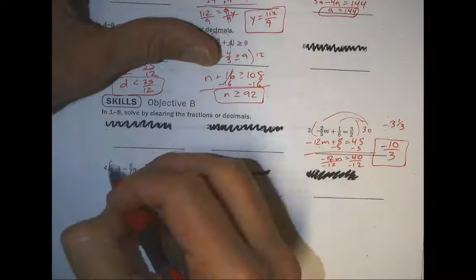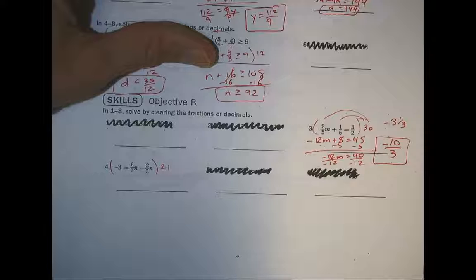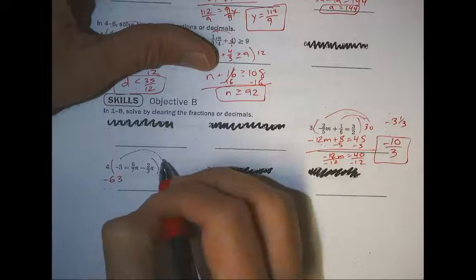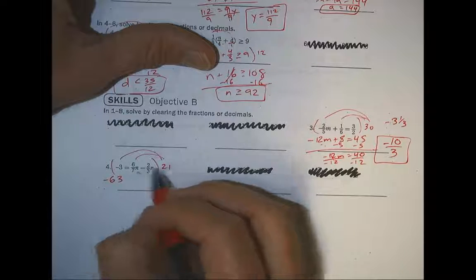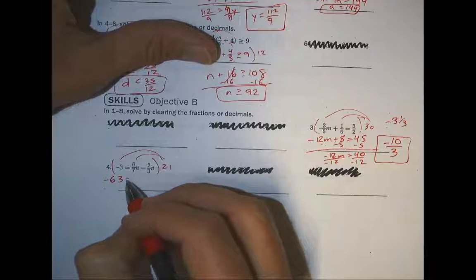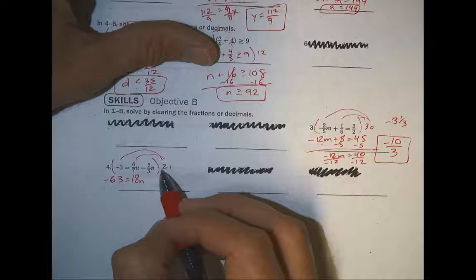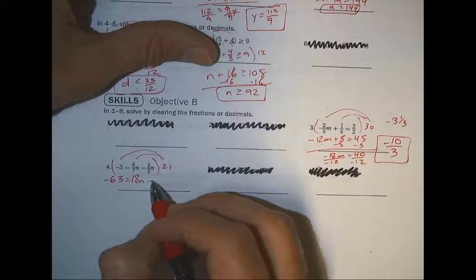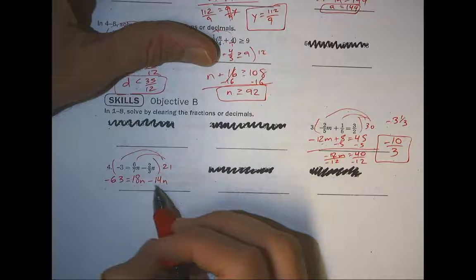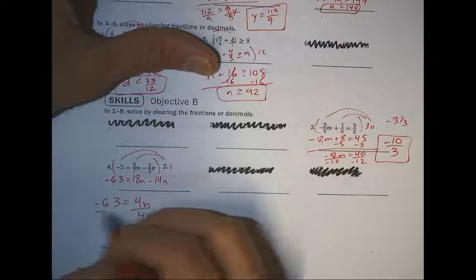Okay, last one, number 4. A 7 and a 3, we've already talked about. 21 is the right number to use there. So we've got 21 times 3, that's negative 63. 21 times 6/7, I divide by the 7 times by the 6. So I get 3 when I divide, and so 18n. In here, 21 divided by 3 is 7 times the 2. That's going to be 14n. Nice and easy to simplify this side. 18 minus 14 is 4n. And so I'm just dividing by 4 now.